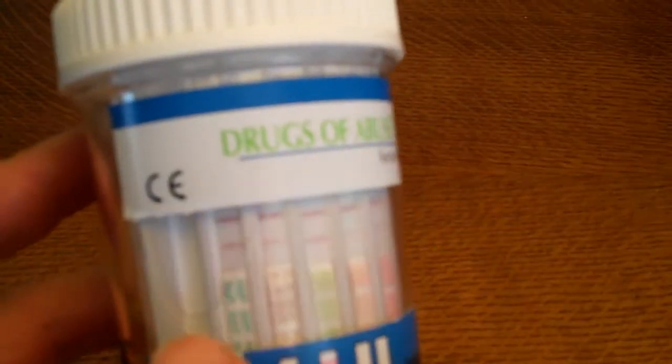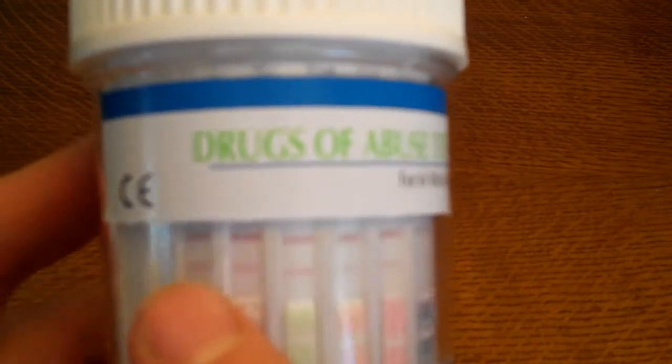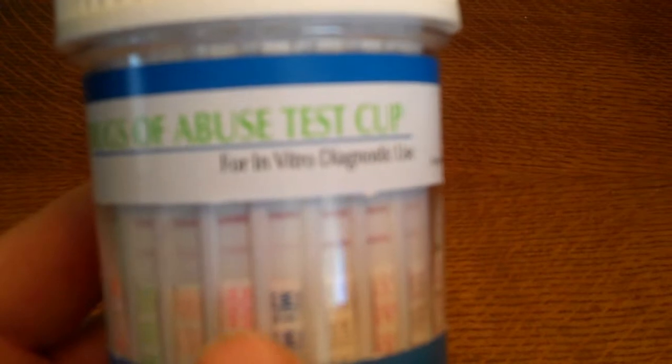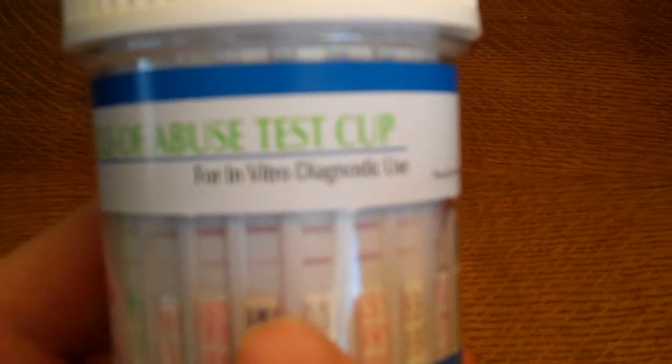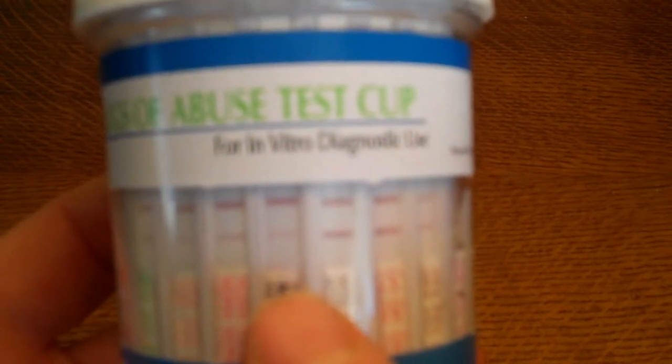So here we can see a nice clear control line in all 10 of these different drug screens, and now we're looking for the presence of the test line, and you'll see here in the first 4 bars we have very nice clear and broad test lines. When we come to the 5th and 6th, you'll see that the test line, it's there, but it's very much thinner and fainter. This is still a negative result.